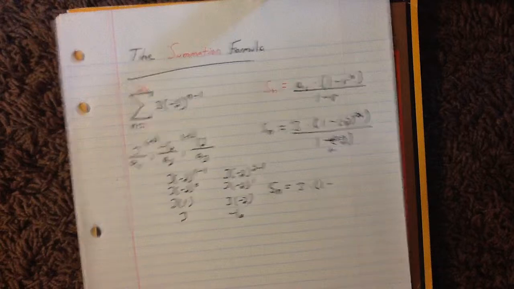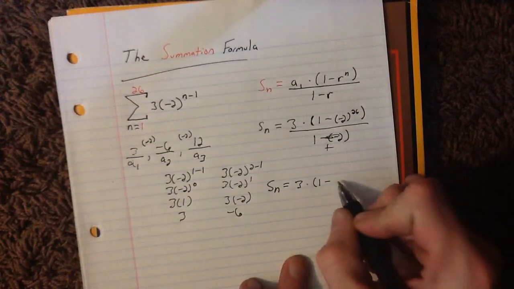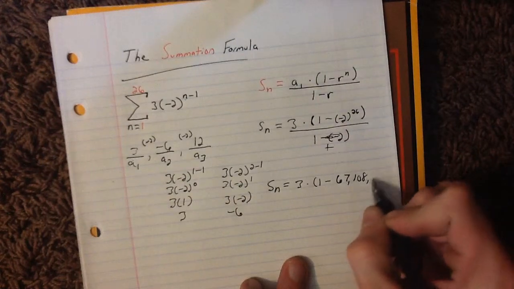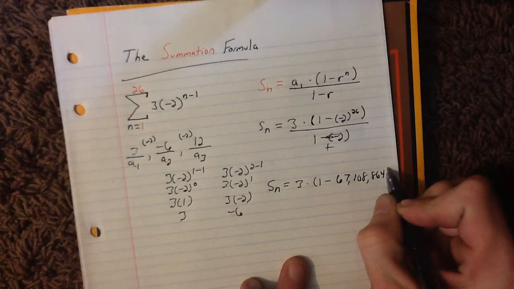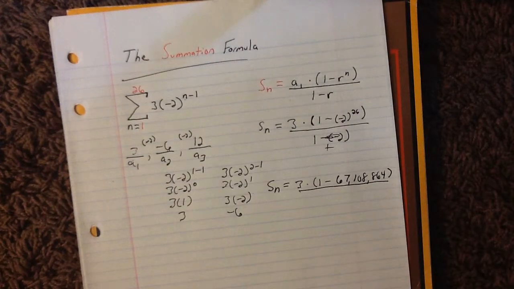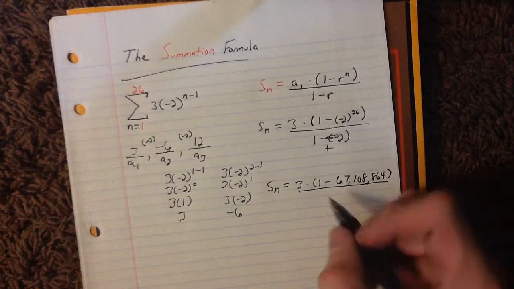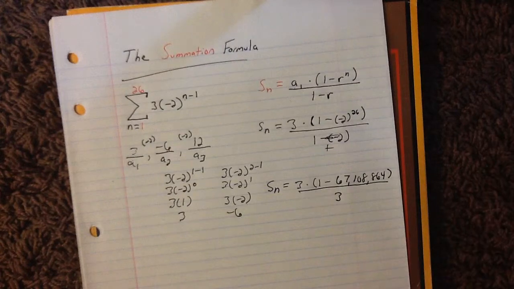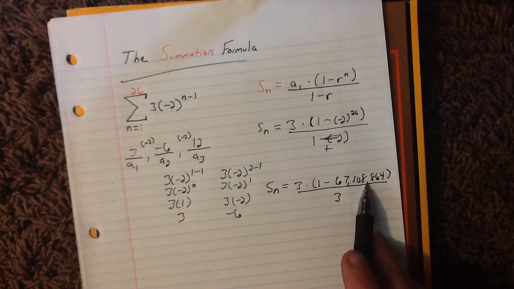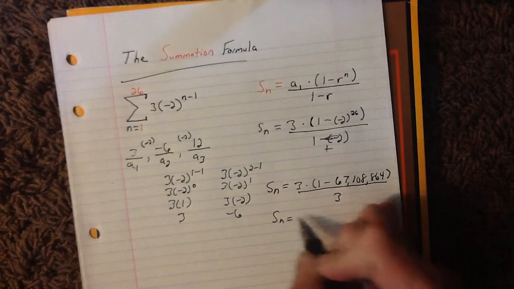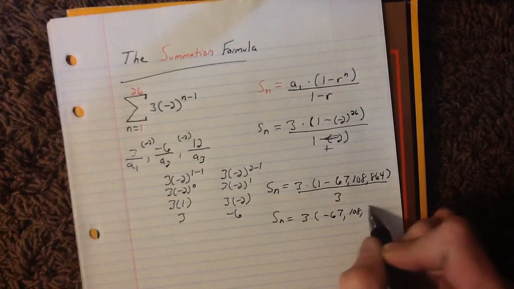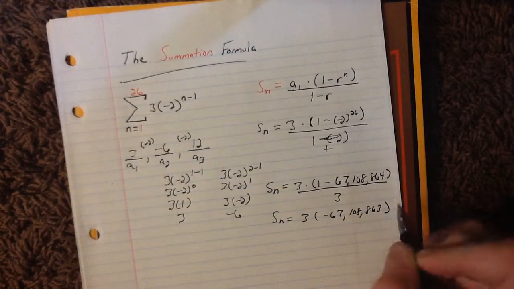If you type that in, you end up with 67,108,864, a very large number. And at the bottom, you're going to end up with 1 plus 2, or 3. Inside the parentheses, 1 minus 67,108,864 is going to give us a negative 67,108,863.